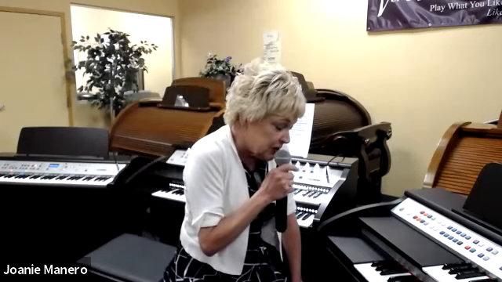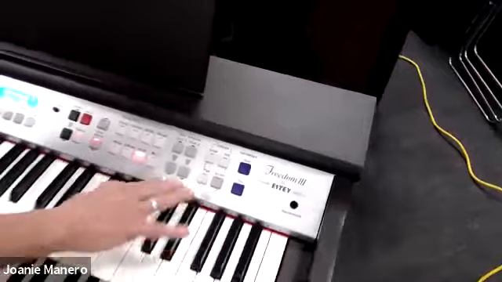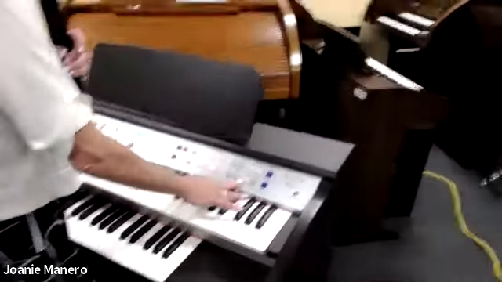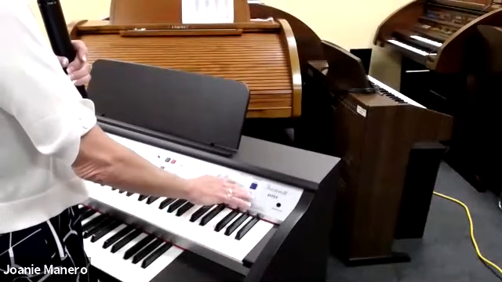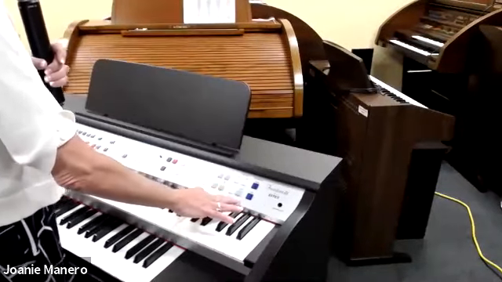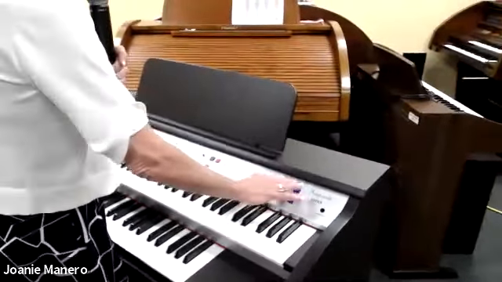So that's a really great feature, that you can change the volumes on it. And also we get some beautiful organ sounds, a suite, a jazz, and a pipe organ that are right next to that section right there.